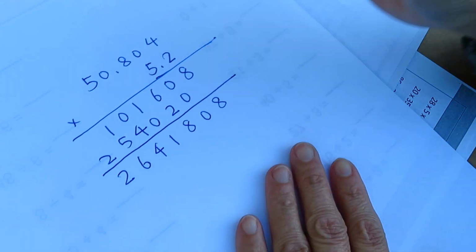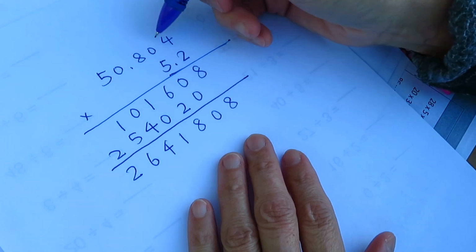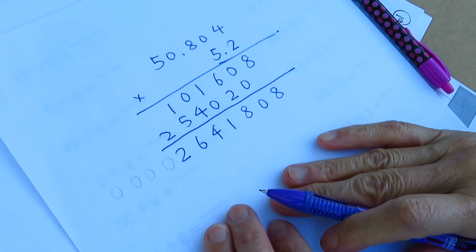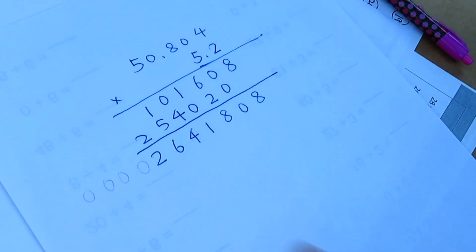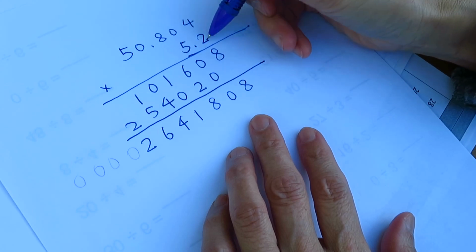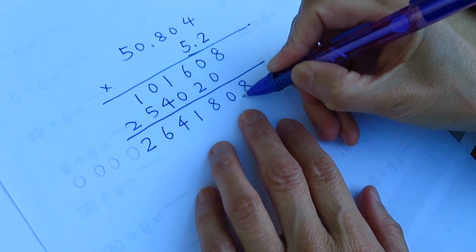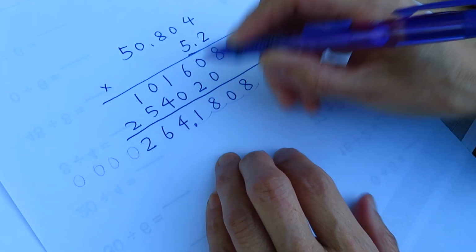Okay, now after we finish doing the calculation, what we need to do is count the decimal places. In front of it, you can add 0 or not add 0. For now, we do not need it. 1, 2, 3, 4. 4 decimal places. 1, 2, 3, 4. Okay, stay here.